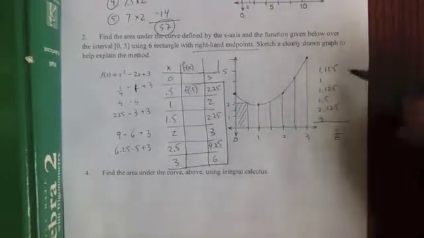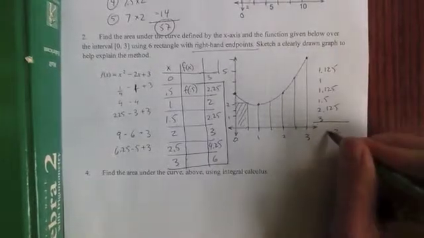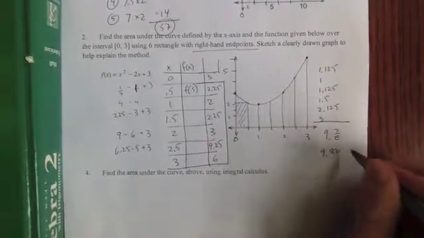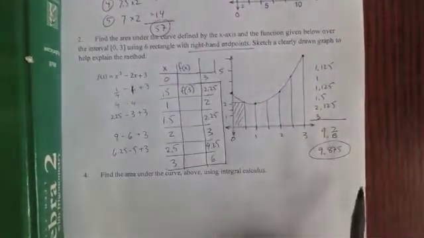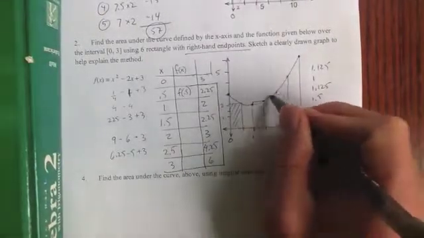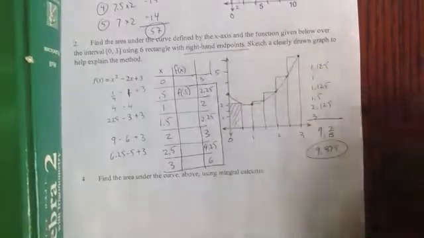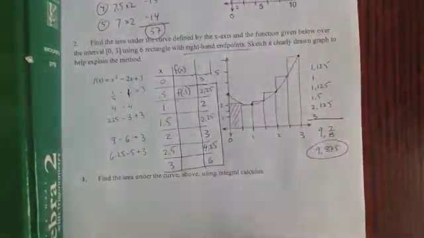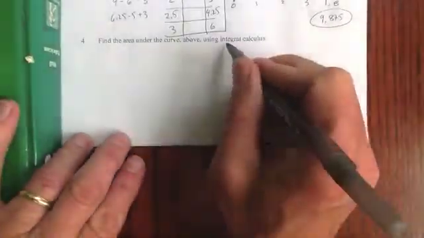And then that's going to be 5, 6, 7, 8, 9. 9 and 7/8, or what is that going to be? 9.875, I think. All right, that would be the approximate area underneath that curve when you add up the right-hand endpoints of all of these rectangles. Just to save time, I'm not going to shade them all in, but that would be your 6 different rectangles. All right. Now we're going to check our result using integral calculus.